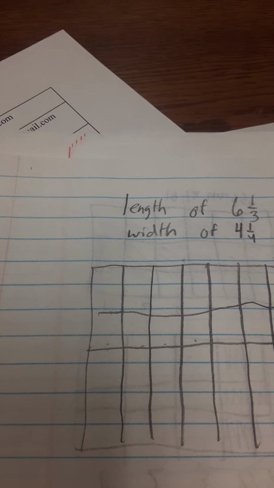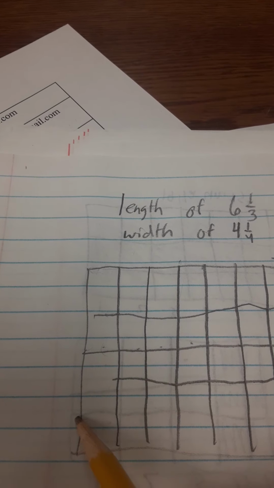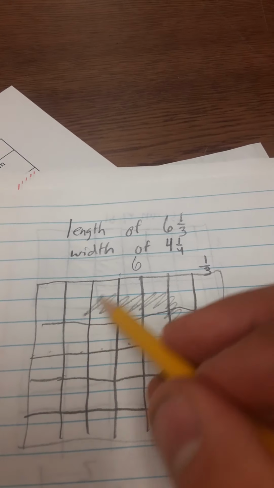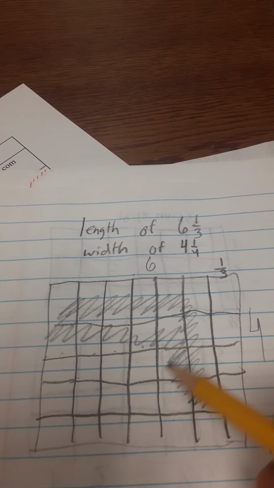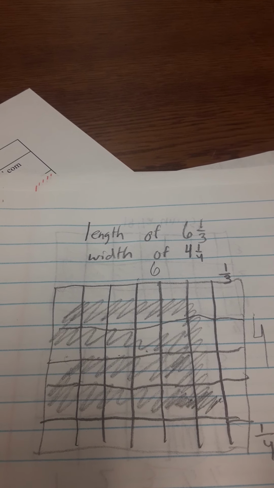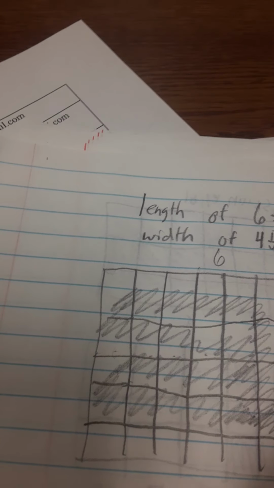2, 3, 4. And then I know this last bottom part is 1/4. All right. So how do we go from here? Well, when we think about this, we have 4 up here, right? We have 6 up here. So what is 6 times 4? Anybody? 24. Yeah, so we have 24 units squared in there.